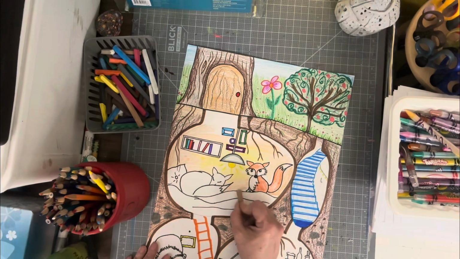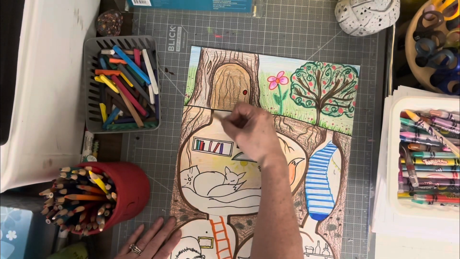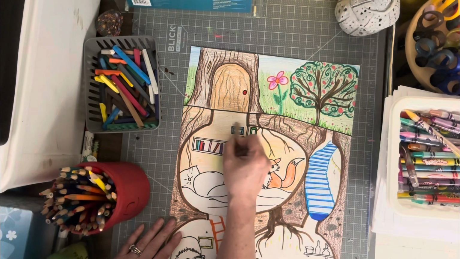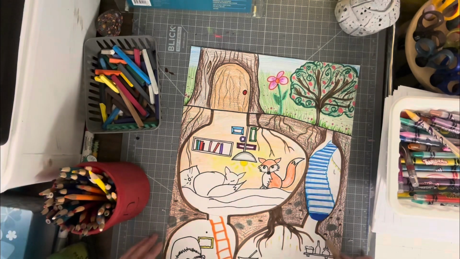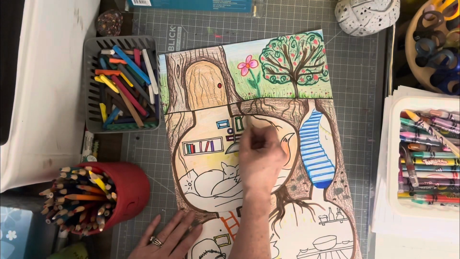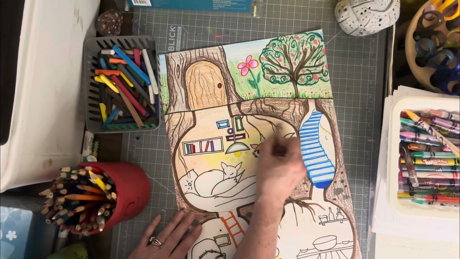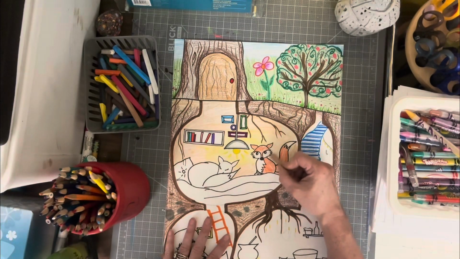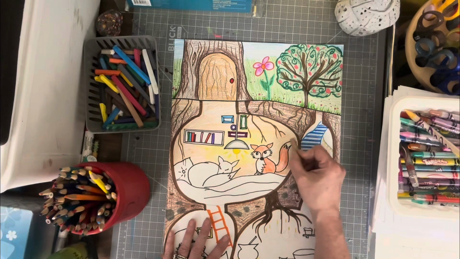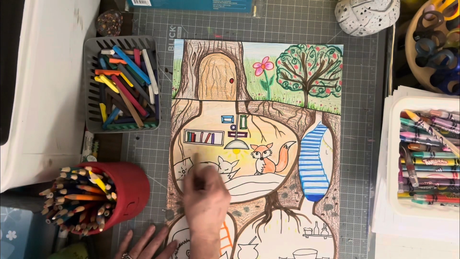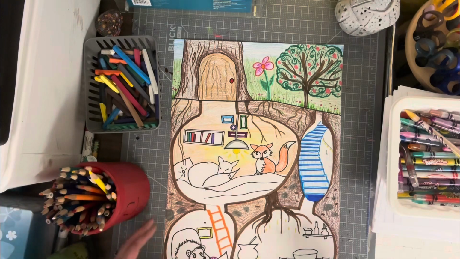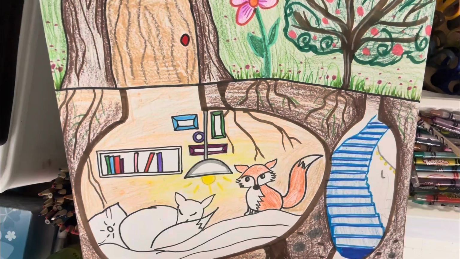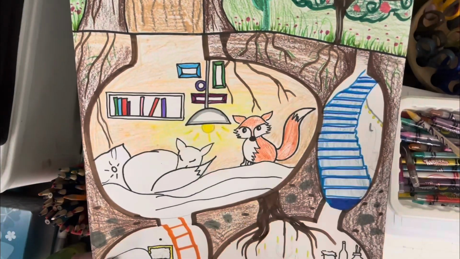Then you can go ahead and color in your blankets and your picture frames and all the different things that you put inside their little room, their chairs. And you're just going to add whatever color you want, because it's basically like you're an illustrator in this art. You've got your little story happening, and you get to design their house however you would like. I am really liking how it looks, that warm, cozy light in their little house. So now I'm going to go ahead and finish coloring all the other things in the room.